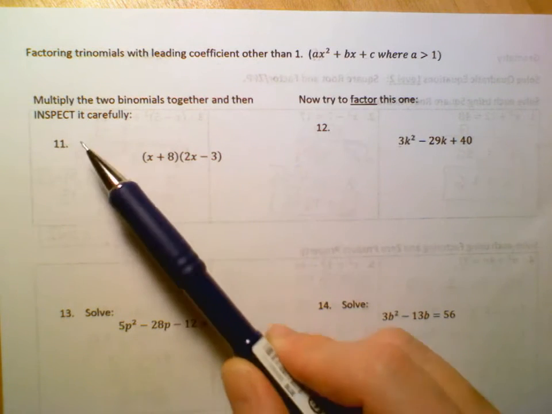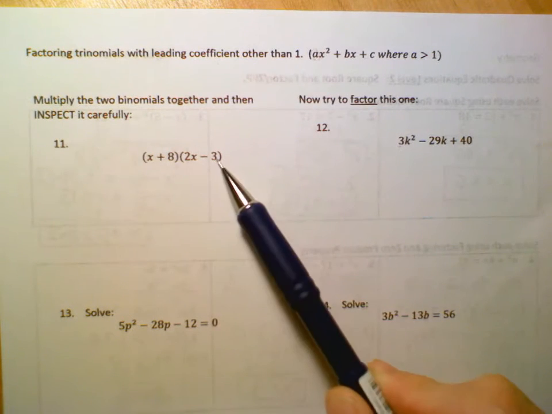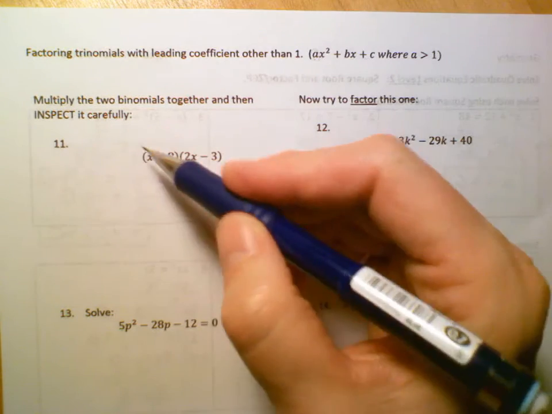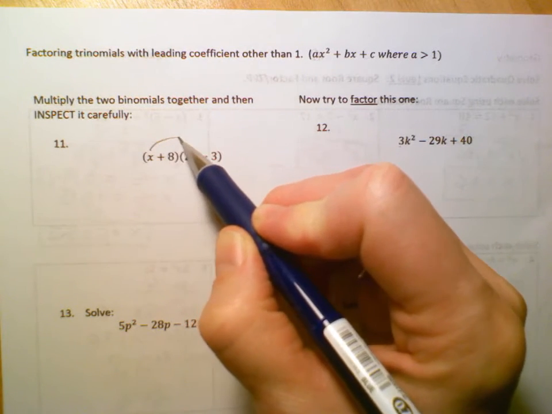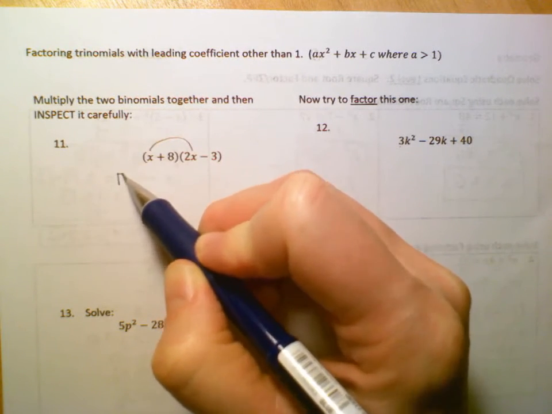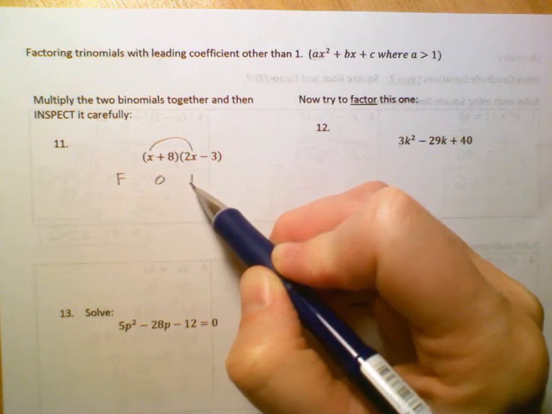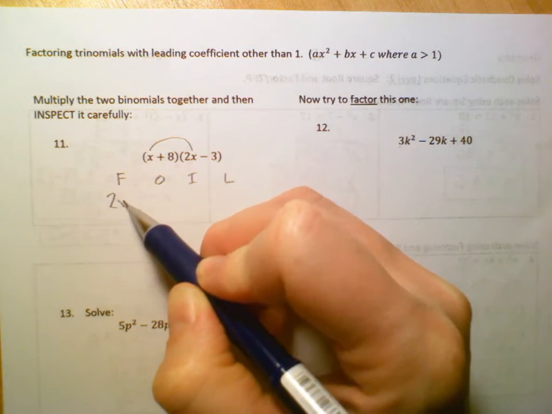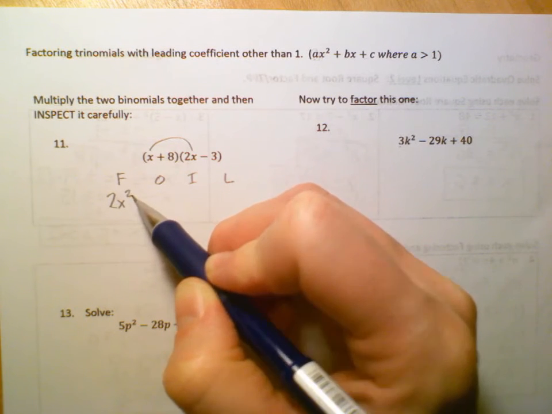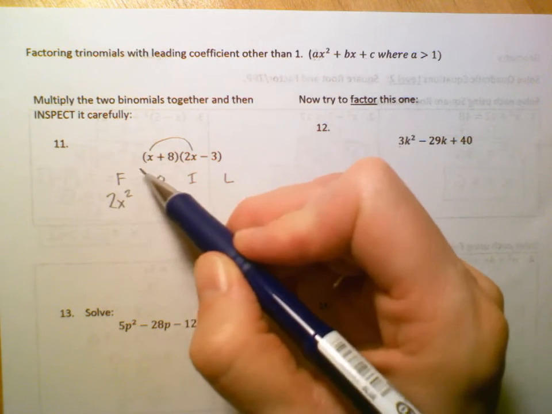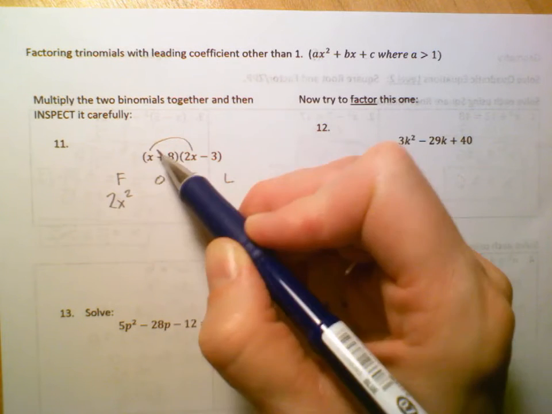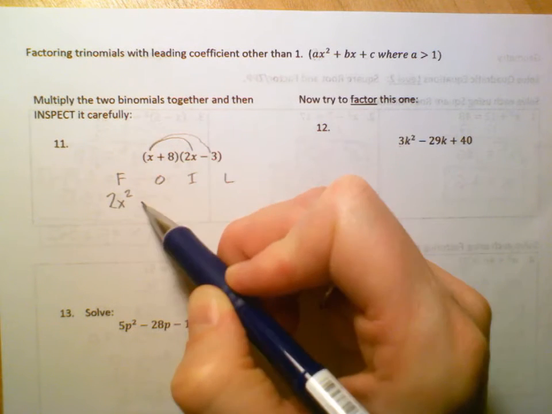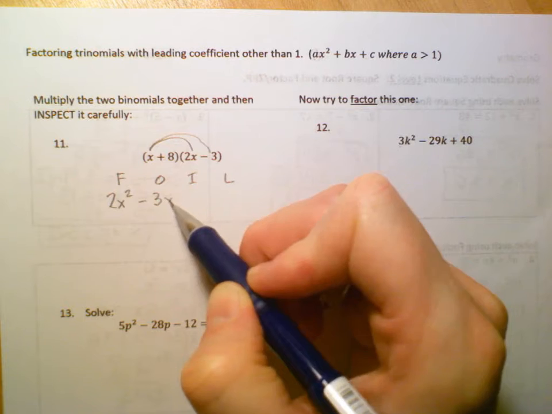Okay, so we're just going to first multiply these two binomials together to inspect what is happening. So if we go through that first, outer, inner, last procedure, we're going to get a 2x squared. That hasn't happened yet for us, to have a number in the front there. All right, minus 3x.